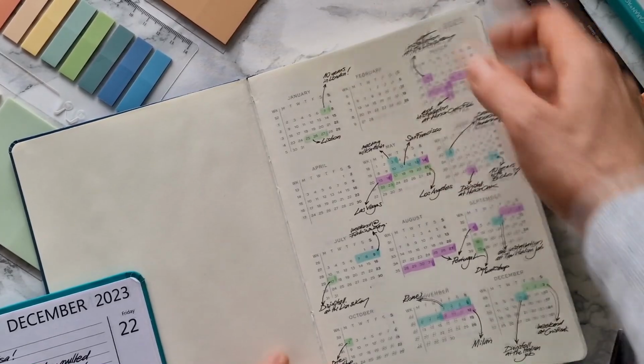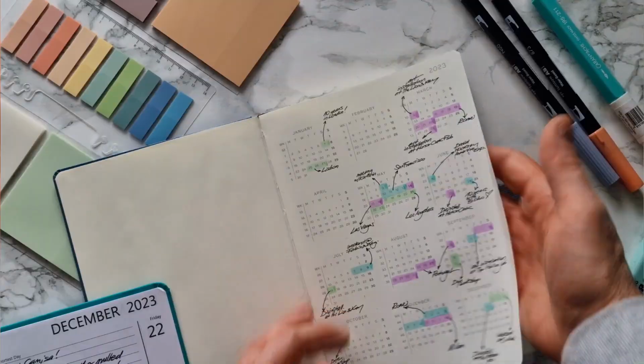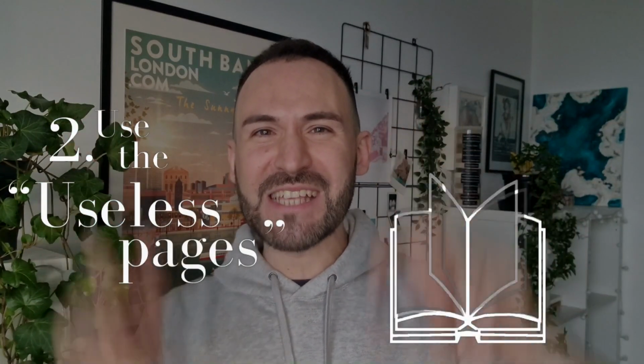This way, during the new year, you will always have with you the previous year at a glance, every time you need to check something, so you don't have to dig out the previous year's planner and waste precious minutes of your time. Second tip of today is use the useless pages.